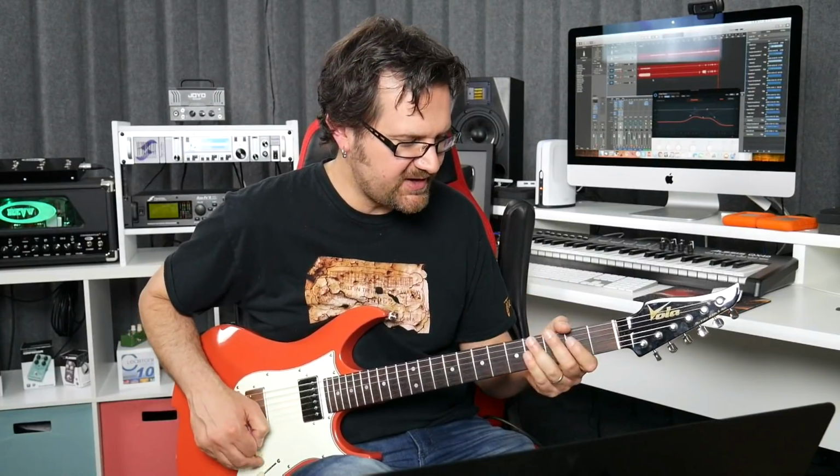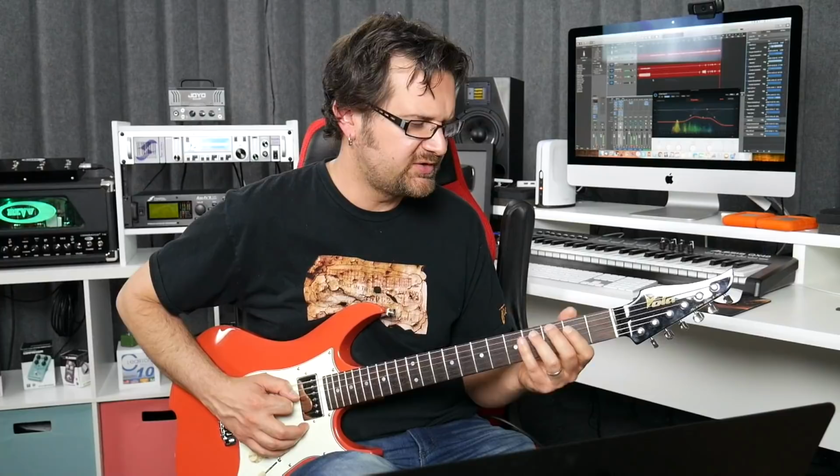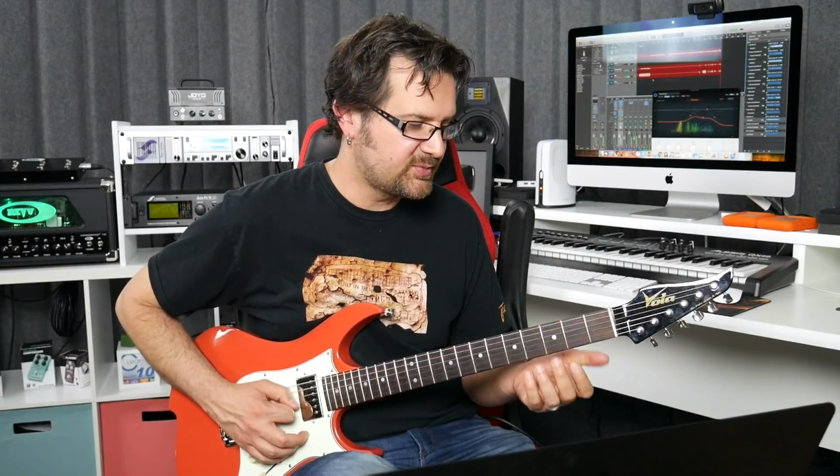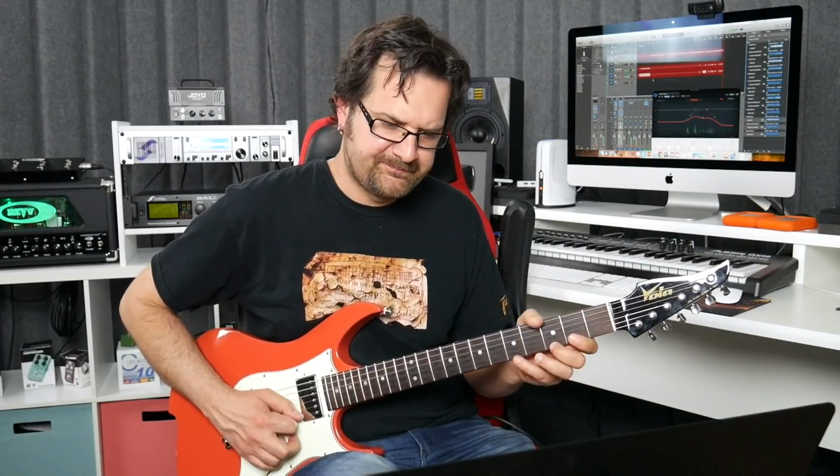Altogether, low E string, frets 3, 5. Next one, 2, 3, 5. Next one, 2, 4, 5. Next one is 2, 4, 5. Next one is 3, 5. First string, 2, 3, 5.